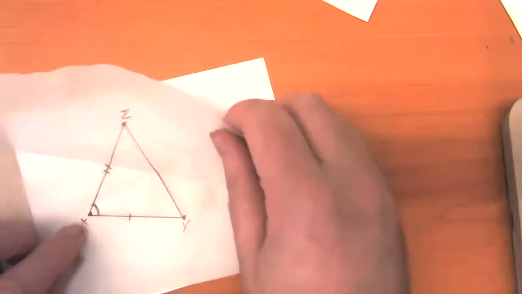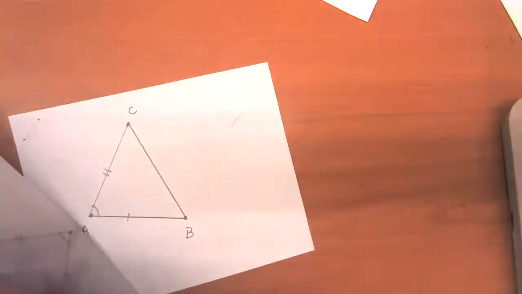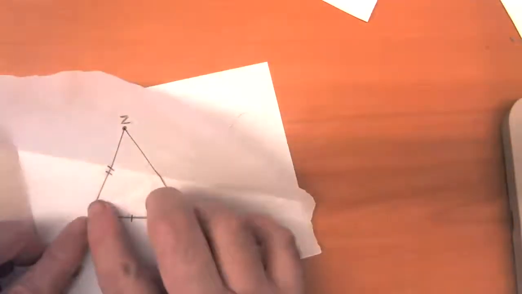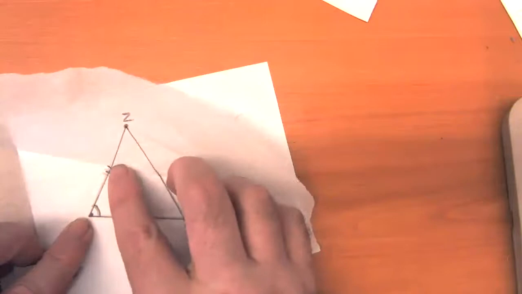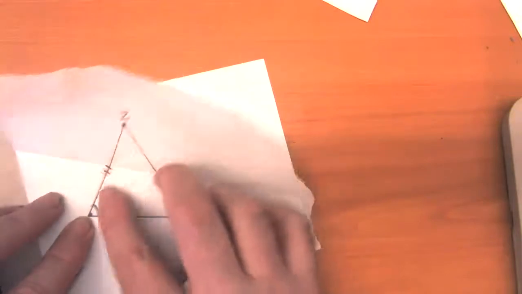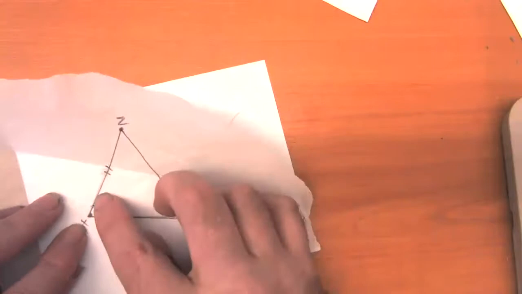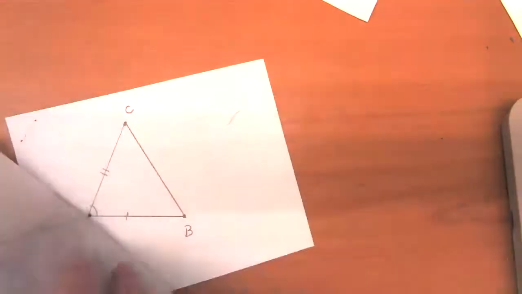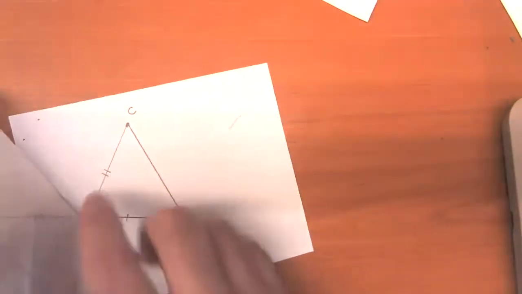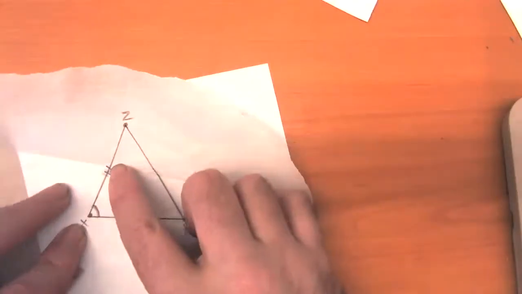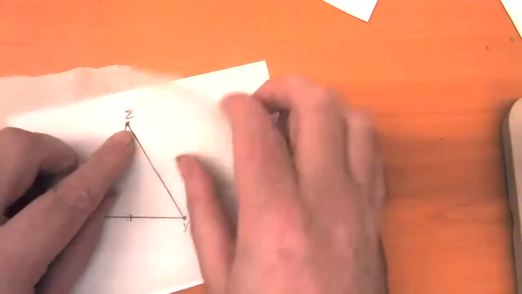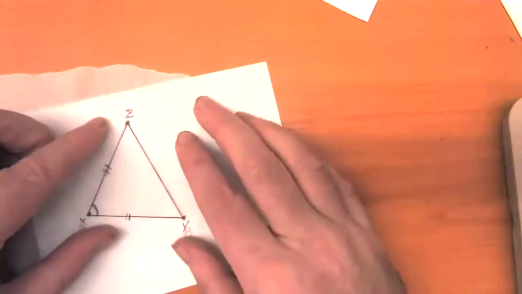So XZ and AC must be at least parallel to each other, and X lines up with A. So these two sides definitely have to line up with each other. And the other thing we know is that these two line segments not only are heading off in the same direction, but they have the same distance, because we know that AC is congruent to XZ. So therefore, when I lay this down rotated like this, not only does Y line up with B, but Z also has to line up with C.